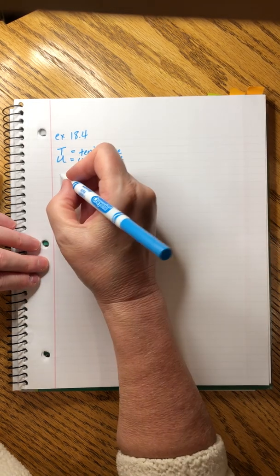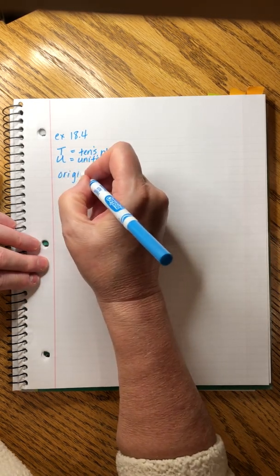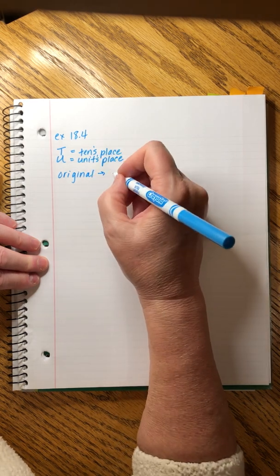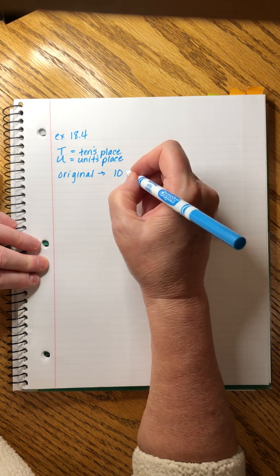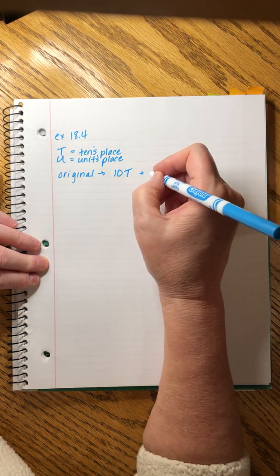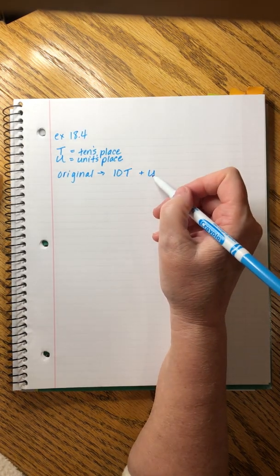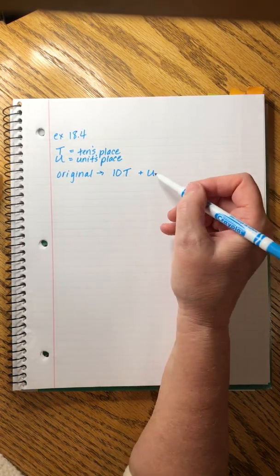So, the original number is going to be written as 10 times the digit in the tens place plus u, which stands for the digit in the ones place, right? So we're just creating a place value situation here.